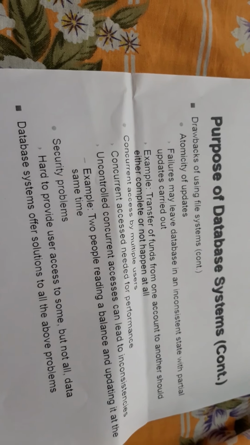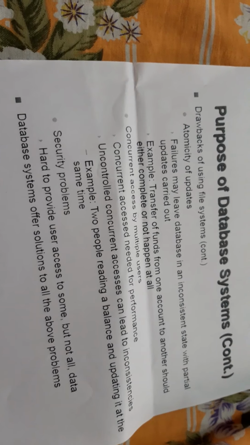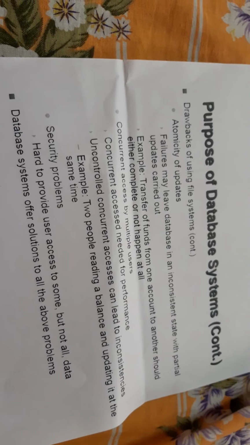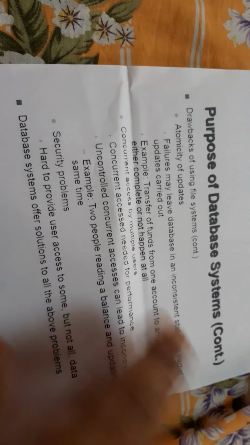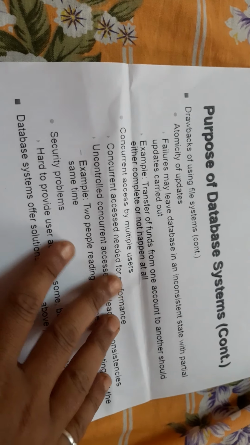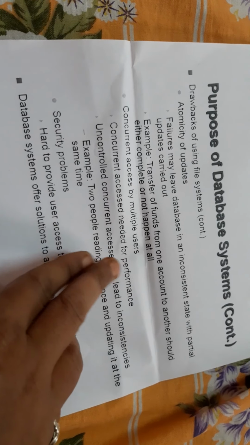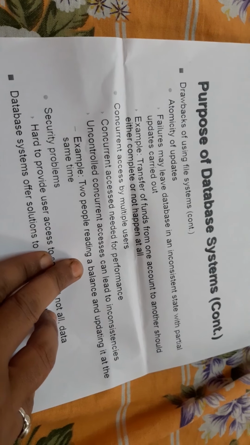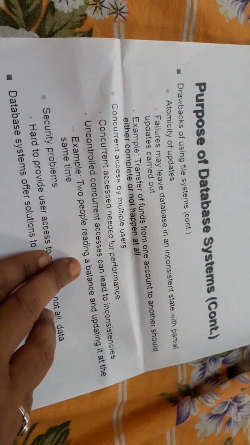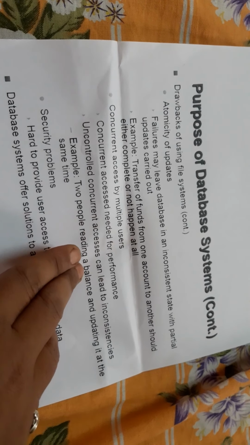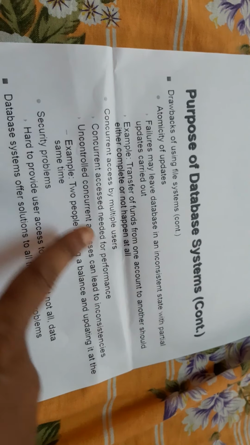And the next is concurrent access by multiple users. If multiple users access the data, it can be done concurrently, but it cannot be done using a file system.